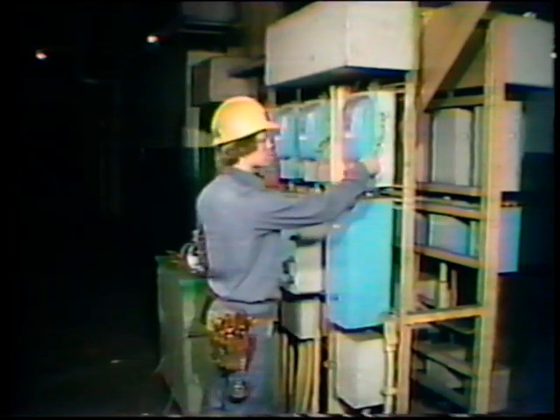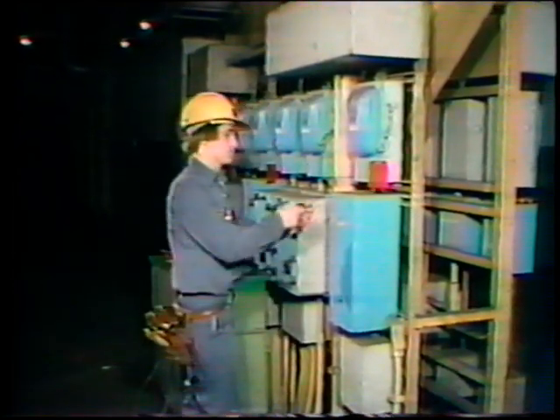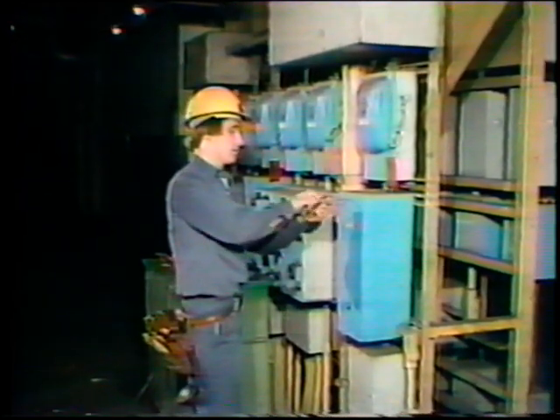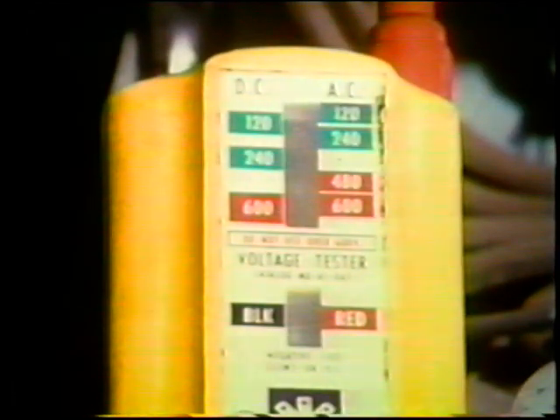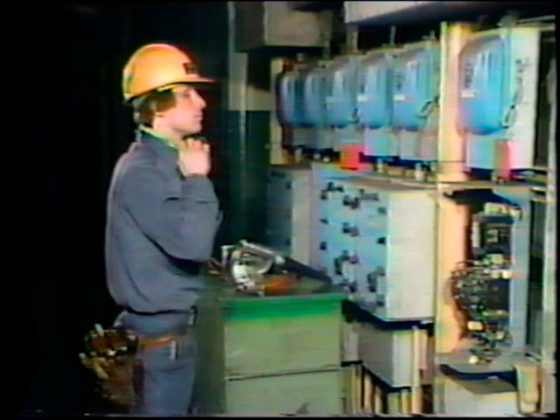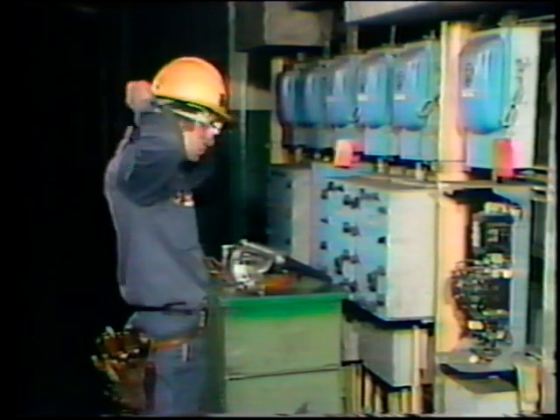Before beginning your preventive maintenance task, have the controller you'll be working on tagged in the off position according to your plant's procedures. Here, the electrician checks to make sure that the controller he's about to work on has been tagged in the off position. Then he removes the cover to the motor controller. When the cover is removed, check the controller to see that it is completely de-energized by using a voltage tester. Once you're sure the controller is completely de-energized, clean the controller.